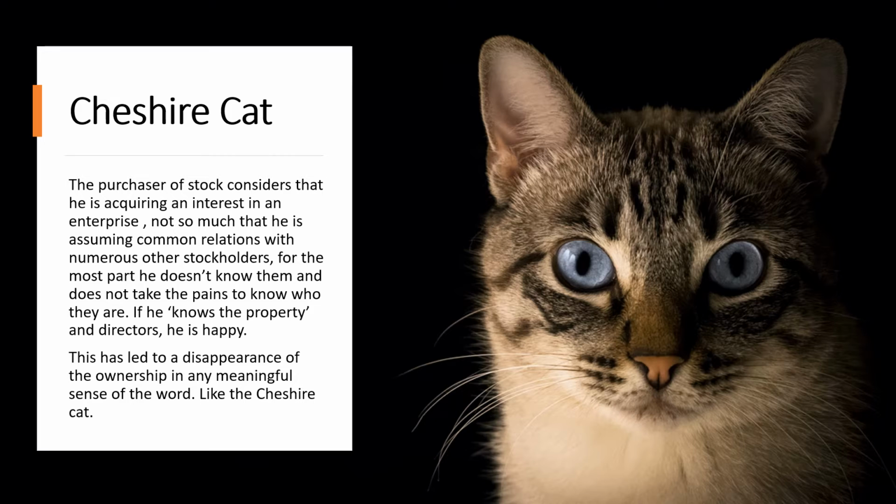Minow and Monks, in my opinion, wrote one of the best textbooks ever on corporate governance. It's called Corporate Governance. And one of the things that they talk about is ownership of shares like the disappearing Cheshire cat in Alice in Wonderland. And I'm going to quote them directly. They say the purchaser of stock considers that he is acquiring an interest in an enterprise, not so much that he is assuming common relations with numerous other stockholders. For the most part, he doesn't know them and doesn't take the pains to know who they are. If he knows the property and the directors, then he's happy. This has led to a disappearance of ownership in any meaningful sense of the word, like the Cheshire cat.